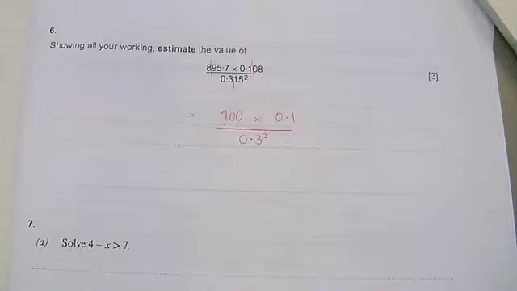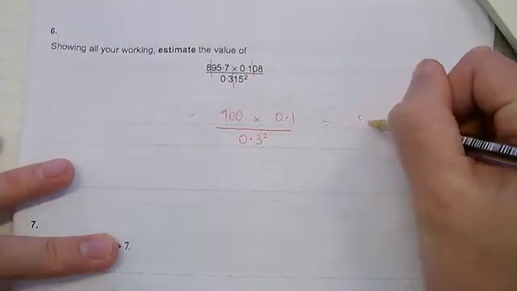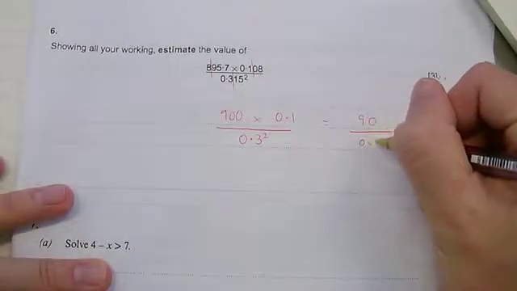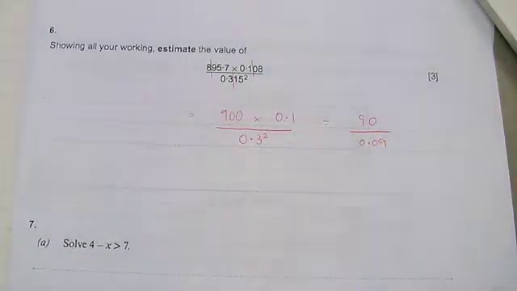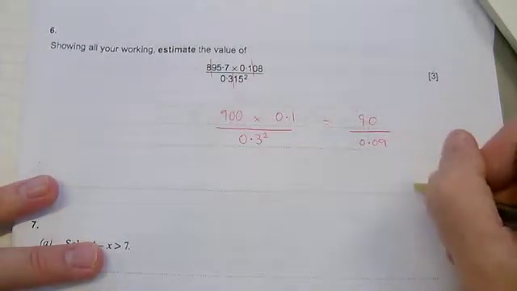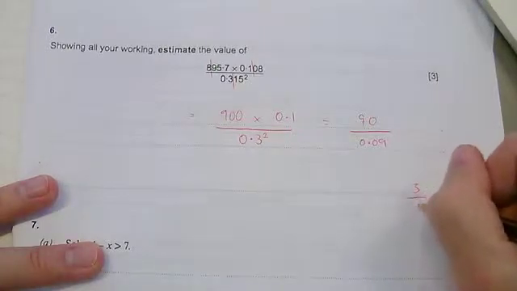Times by 0.1 is the same as divided by 10. Very good. So that's going to be 90 over. What's 0.3 squared? Be very careful with this. 0.09 or 0.9? It's 0.09. Well done. Okay. Your common mistake is people miss the 0 before there. Okay. Why is it 0.09? Okay, what's 0.3 as a fraction? 30% or 3 over 10?